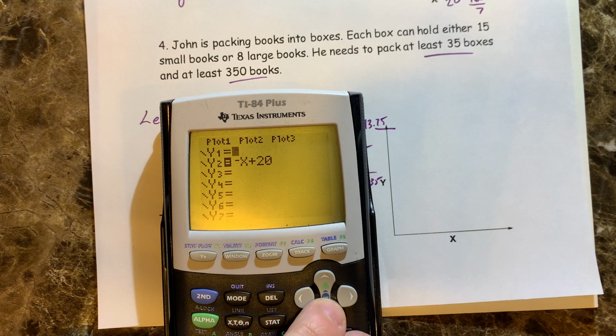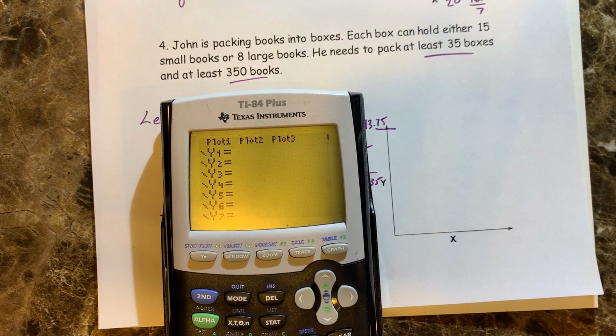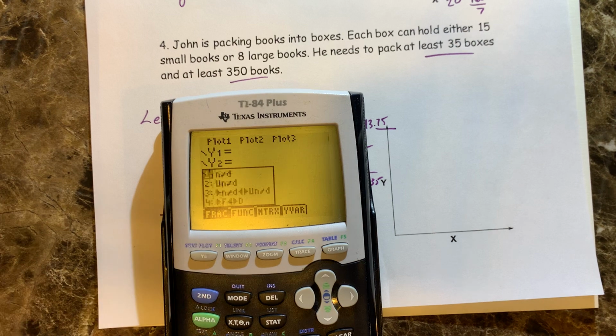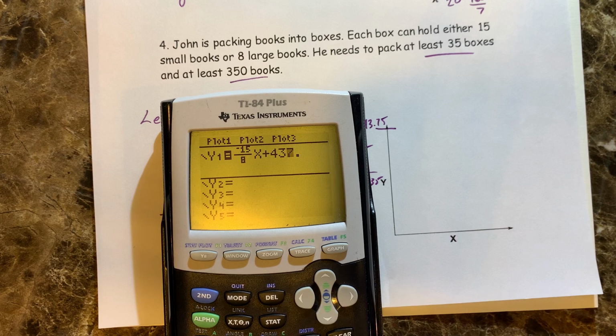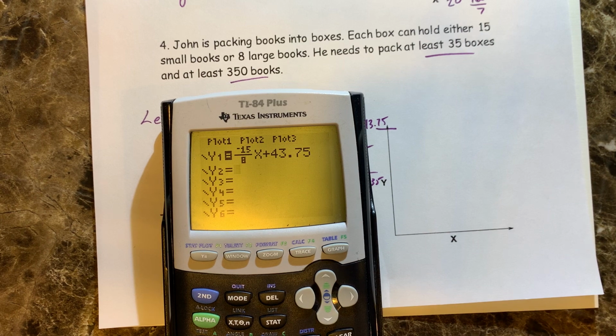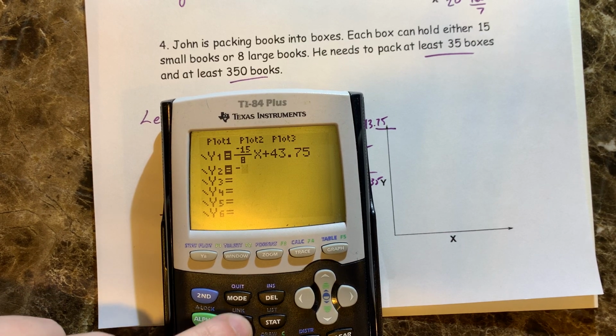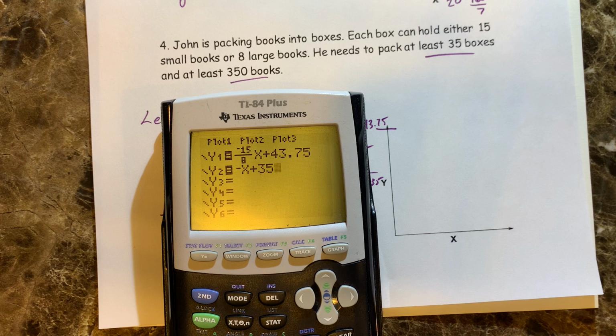So clearing out our old ones, I would have, for this one, negative 15 divided by 8x plus 43.75, which I could have written as an improper fraction, but I didn't. That's okay. It's just a sketch. And then our other one was just negative x plus 35, because he had to pack at least 35 books. That's where that one came from.